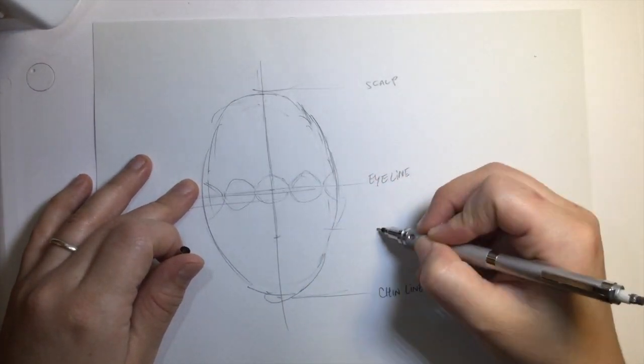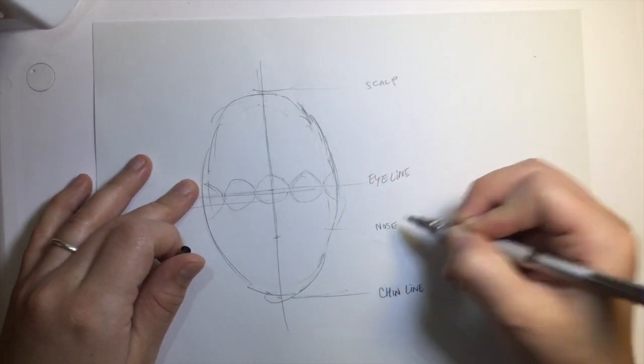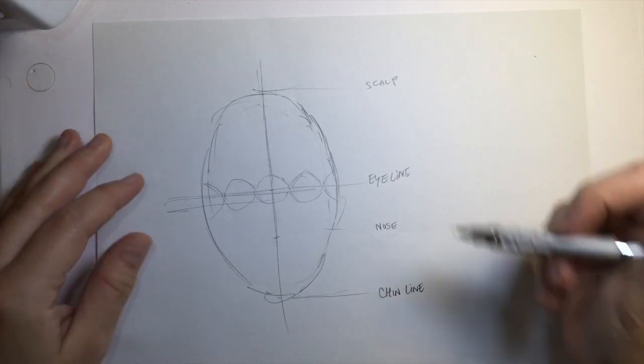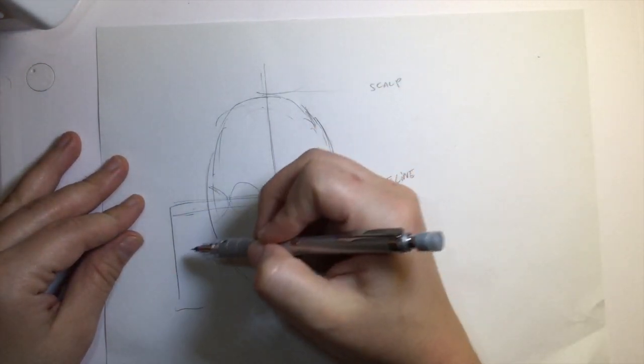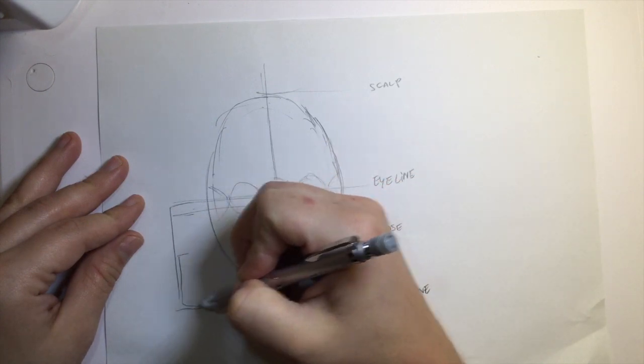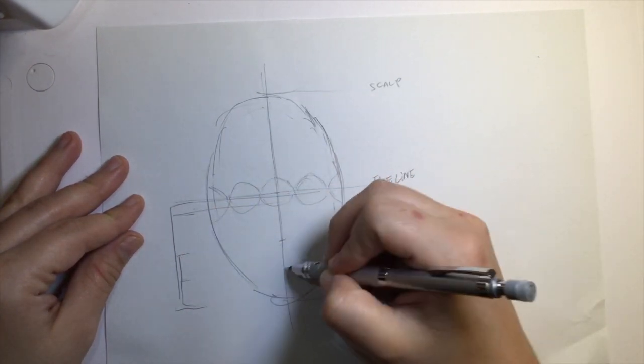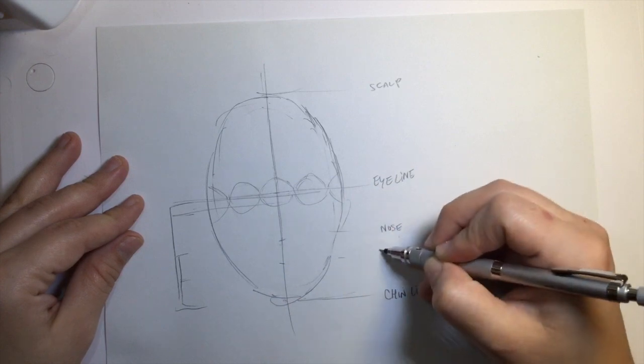So here we have the nose, okay? And then between the nose and the chin, right here, we have the lip line.